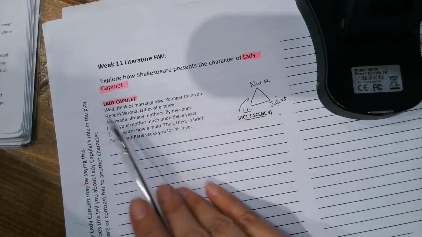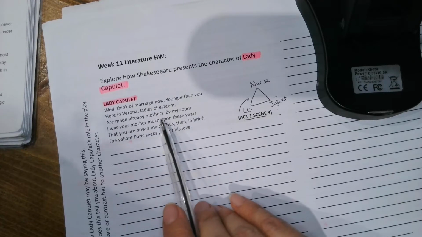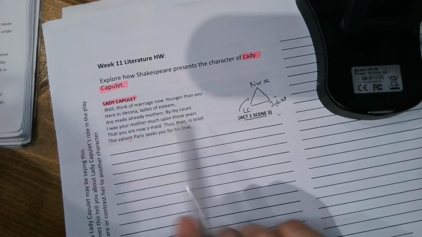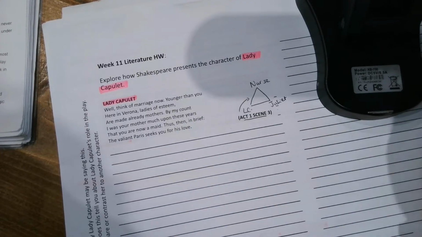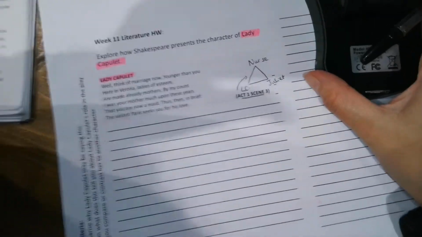Younger than you, here in Verona, ladies of esteem are made already mothers. By my count, I was your mother much upon these years that you are now a maid. Thus then, in brief, the valiant Paris seeks for his love.